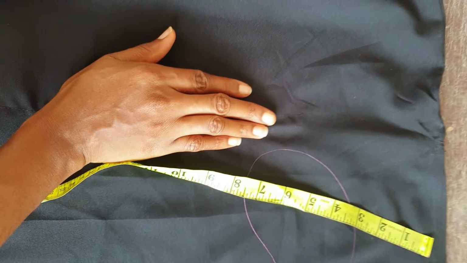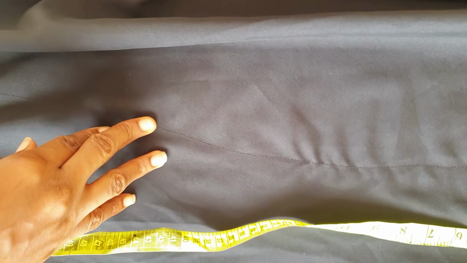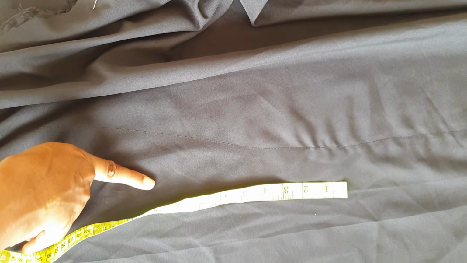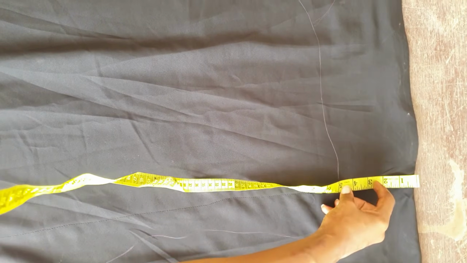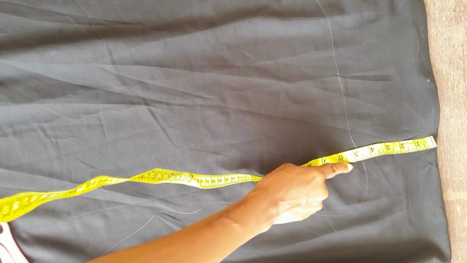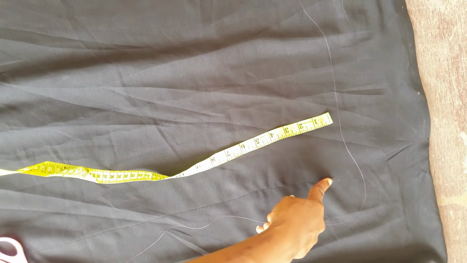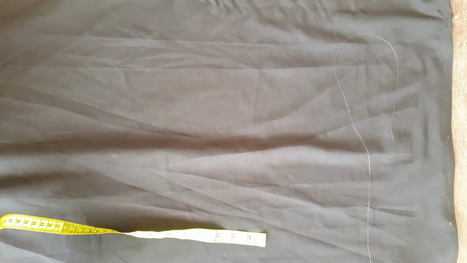Also note that you have to use a matching thread because you'll be sewing on the outside of your fabric. So as you can see, I've sewn it. Then from the hip line, I made the length of the stitch 20 inches from the hip line. I also did it for the other side. From the off shoulder measurement, I mark the round sleeve measurement, half an inch plus half an inch, and I start my stitching all the way down. So that's that for the main fabric.